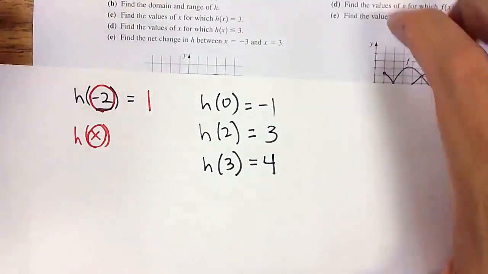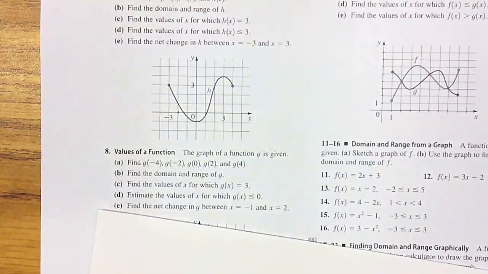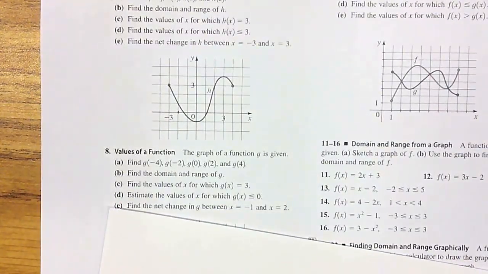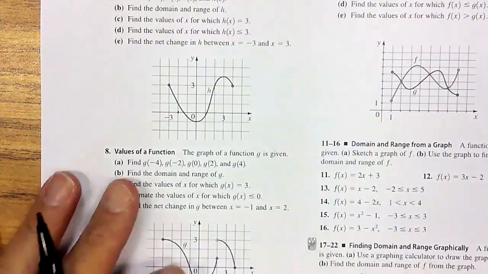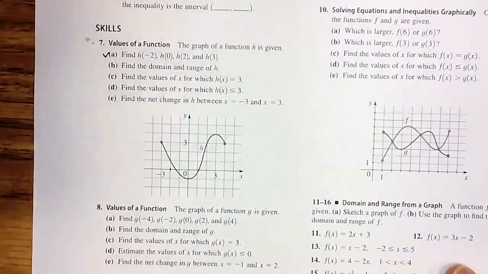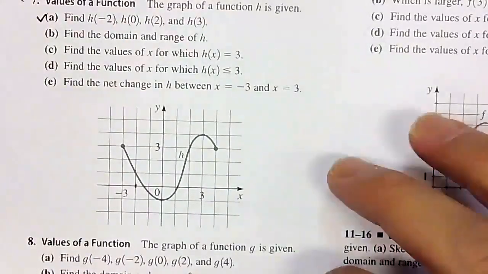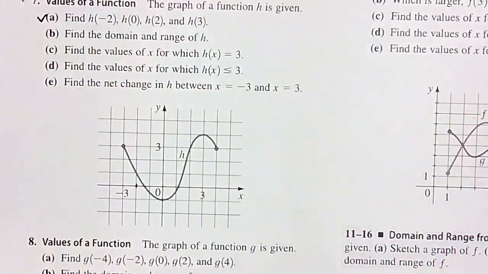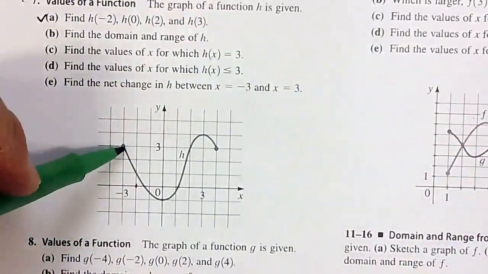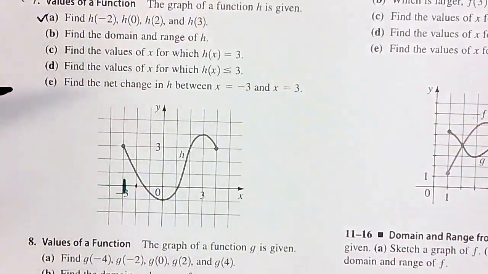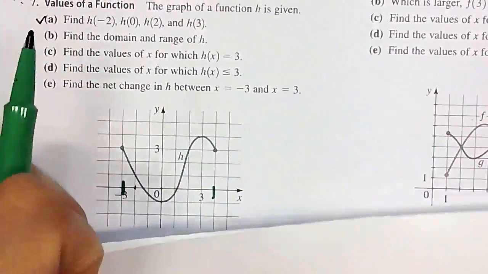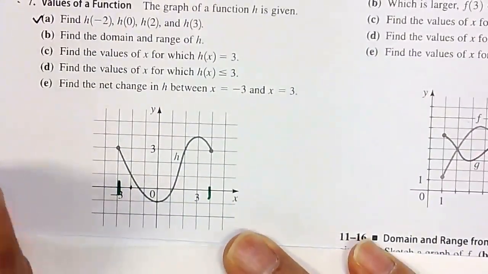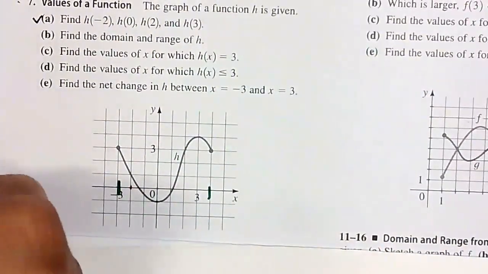All right. So to find the domain and the range, remember the domain is all possible x values, right? And the range is all possible y values. From this graph, all possible x values start from this point at negative 3 and go to 4, right? So your domain in interval notation would start off at negative 3.